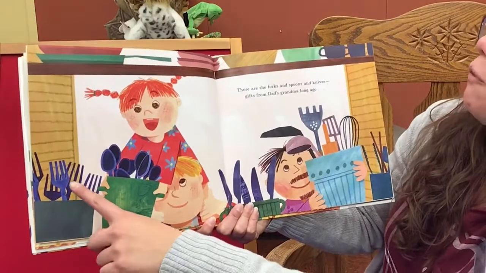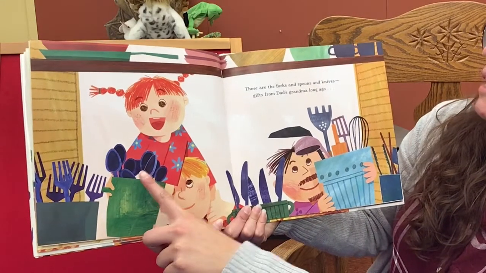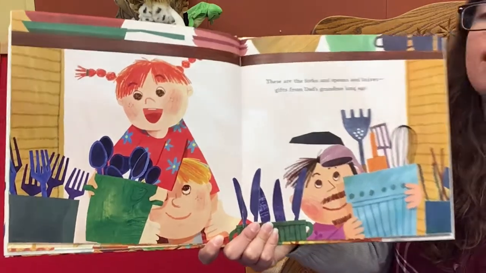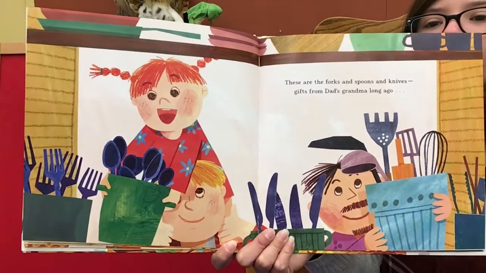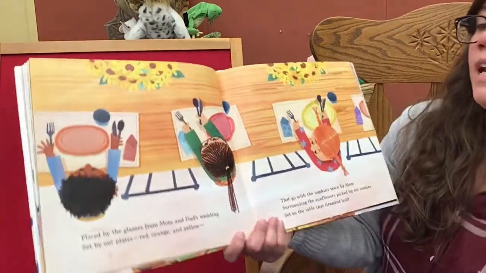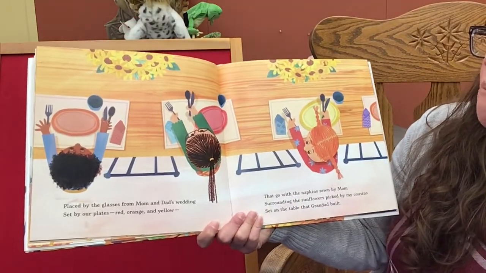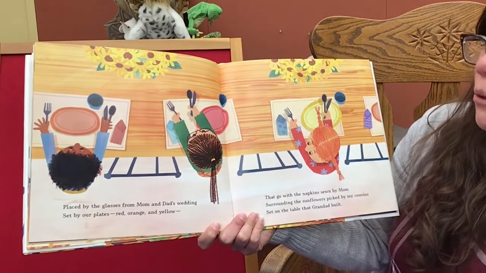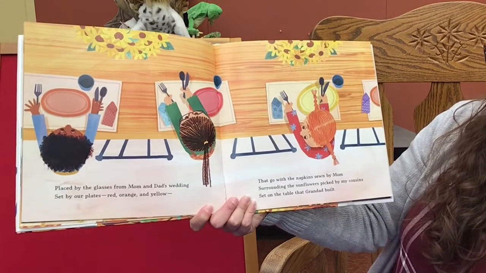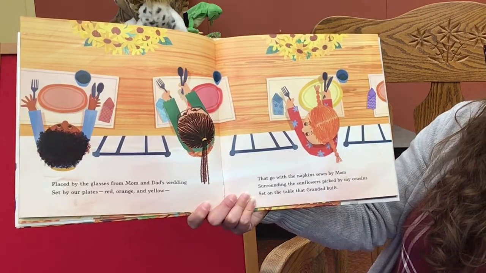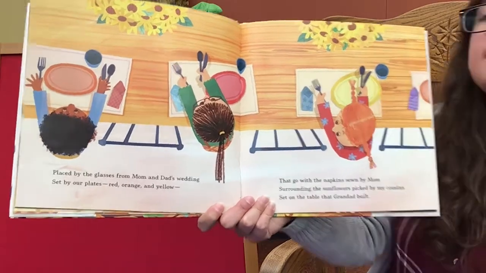And these are the forks and spoons and knives, gifts from Dad's grandma long ago. Placed by the glasses from Mom and Dad's wedding, set by our plates, red, orange, and yellow, that go with the napkins sewn by Mom, surrounding the sunflowers picked by my cousins, set on the table that Granddad built.